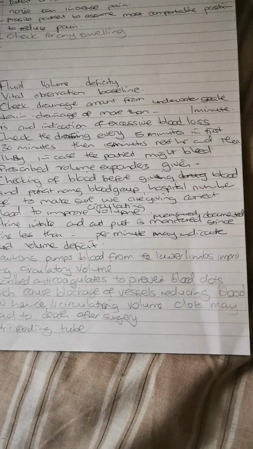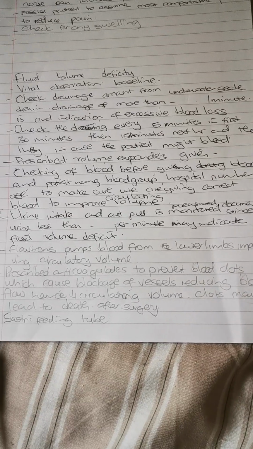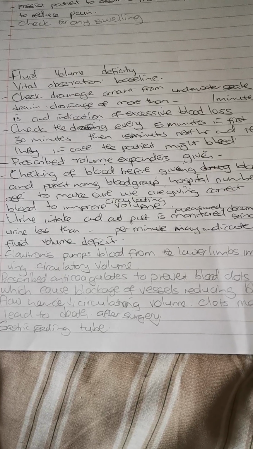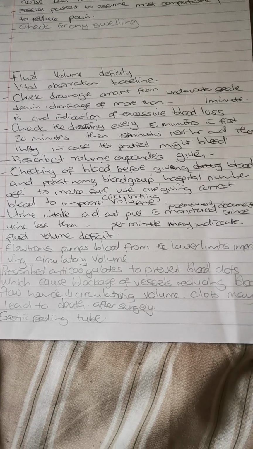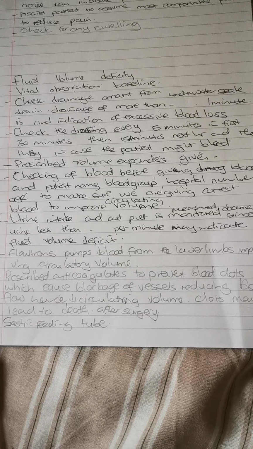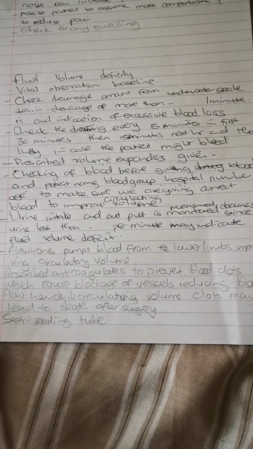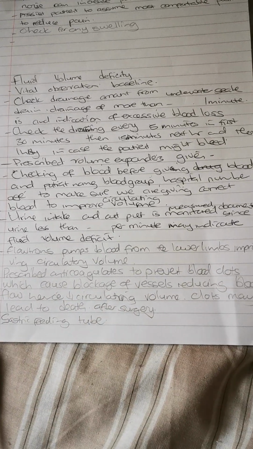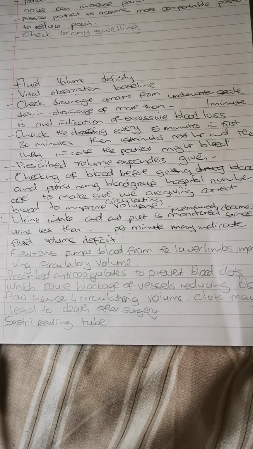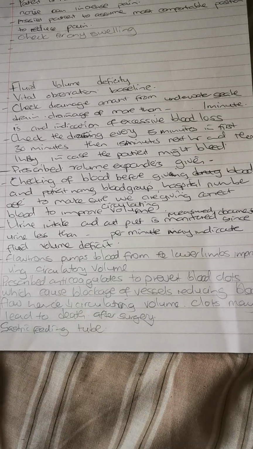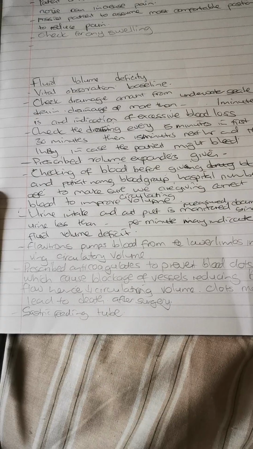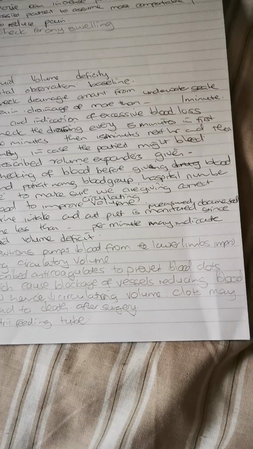Okay, so depending on the hours which you are asked to nurse this patient, if they don't give you a time frame, go on to talk about gastric feeding. Give fluids through the gastric feeding.